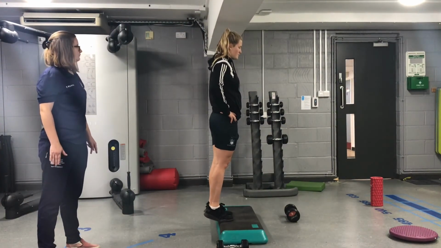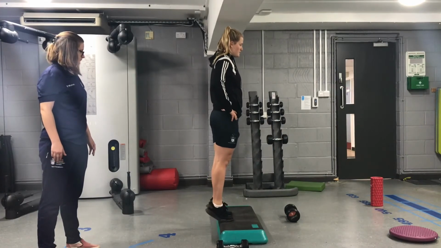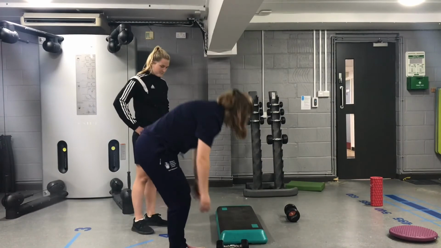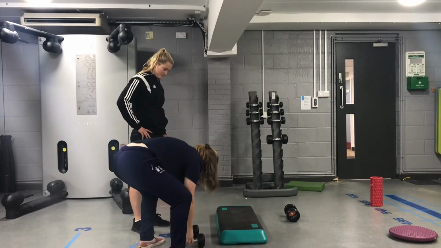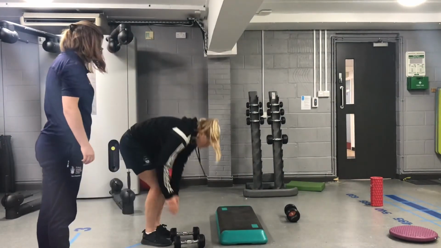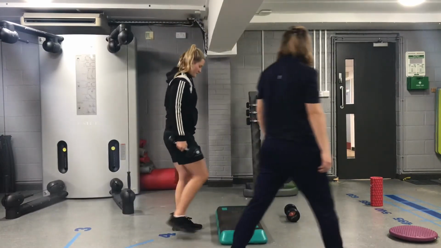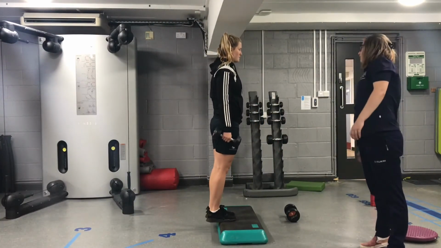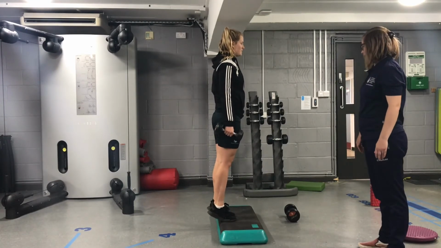How does that feel? Yeah, that's fine. Yeah, and then what we'll do is add the weights. If you just do 12 reps again. How does that feel with your Achilles? Yeah, fine. They both feel alright.